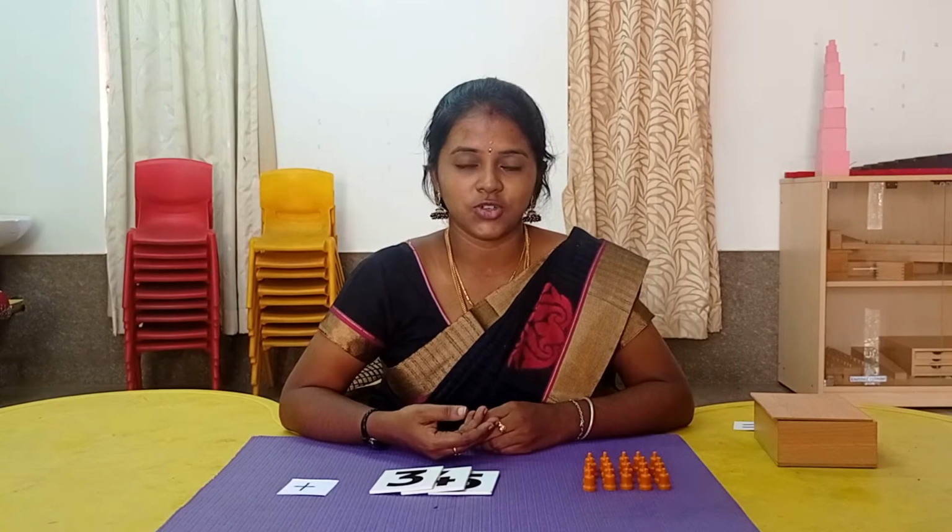Children, in a previous class we have learnt how to add numbers and find the sum. So today we are going to learn how to proceed if more than 2 addends are given. I am going to teach you now.